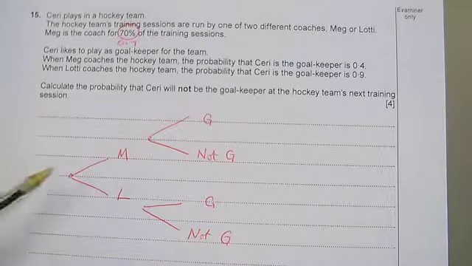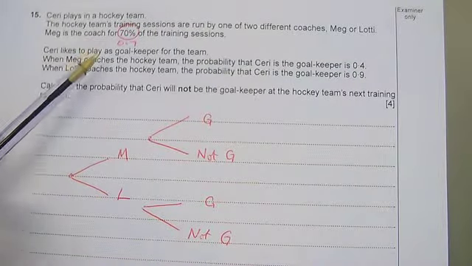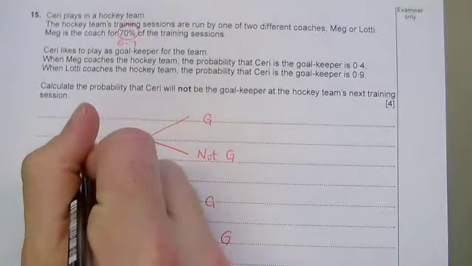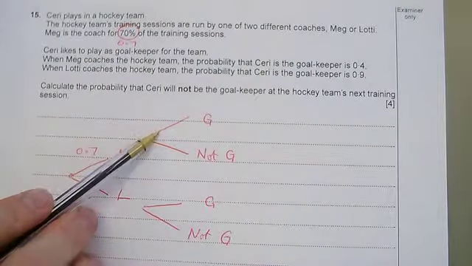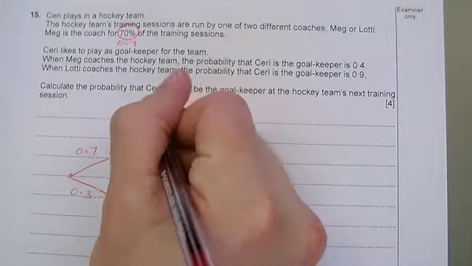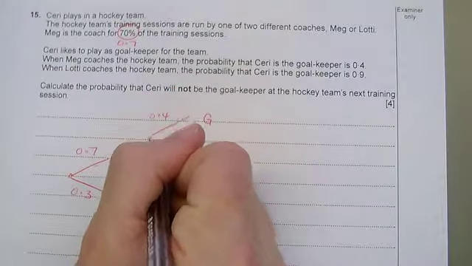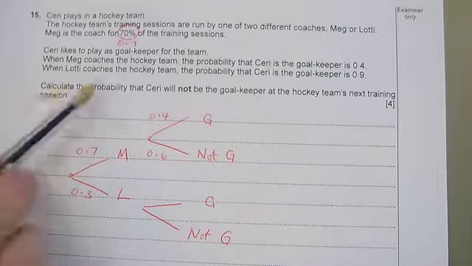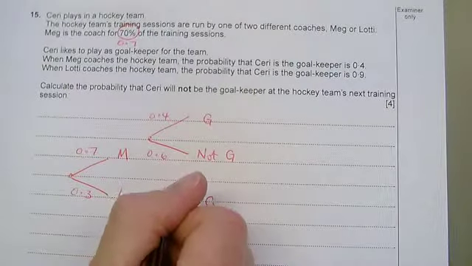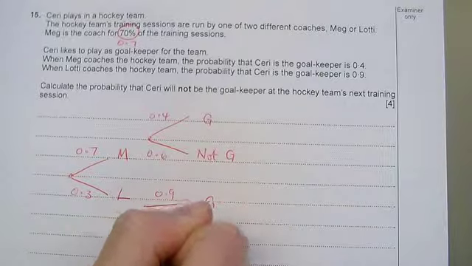Okay, so what's the probability that it's going to be Meg? Meg is 0.7, so Lottie is 0.3. Goalkeeper when it's Meg, 0.4, so not a goalkeeper, 0.6. And then when Lottie coaches, 0.9. So then not a goalkeeper, 0.1.